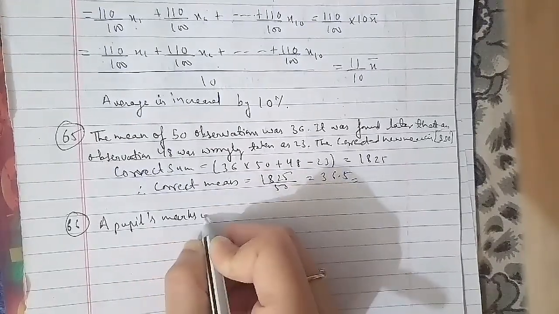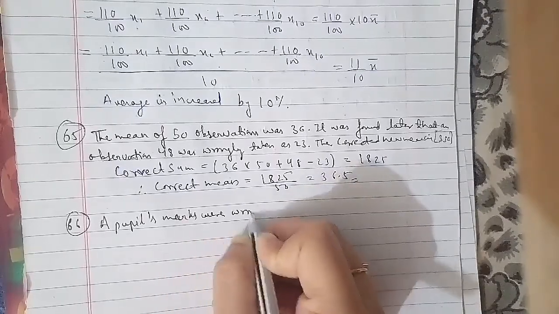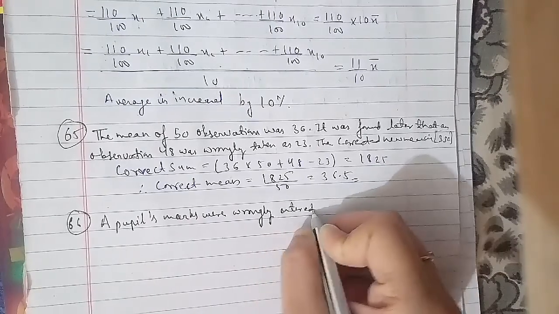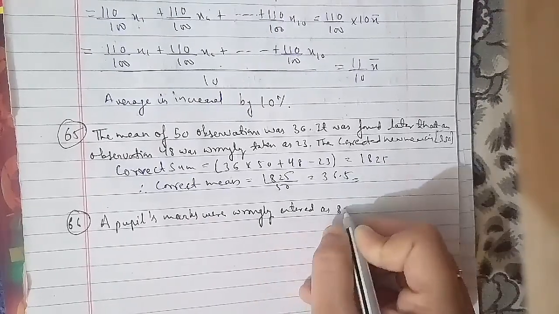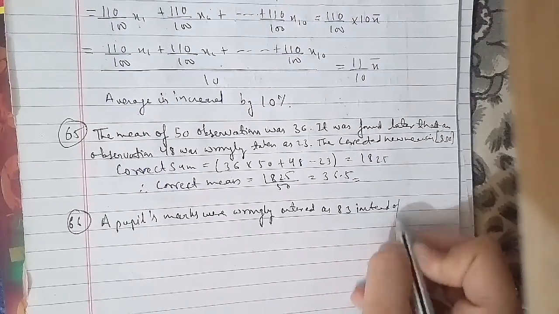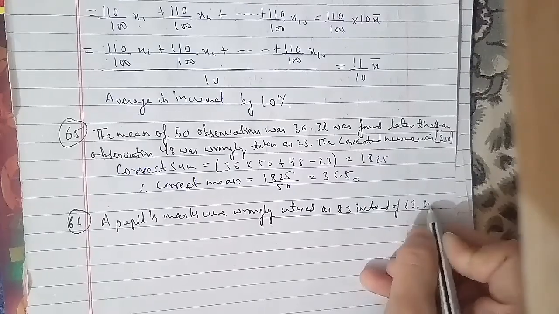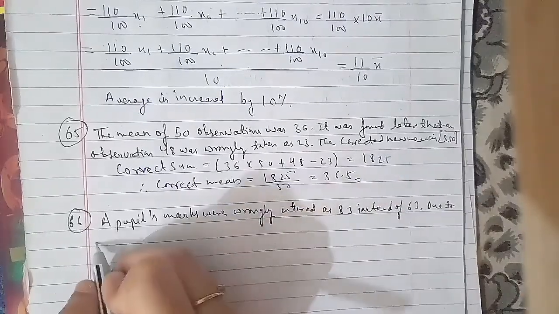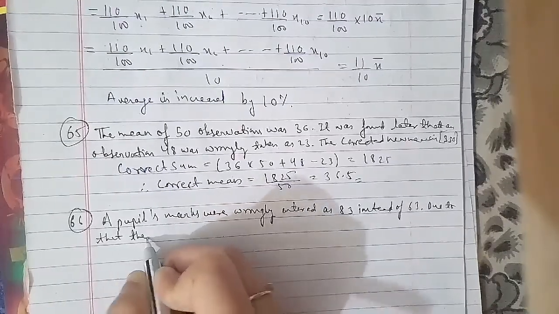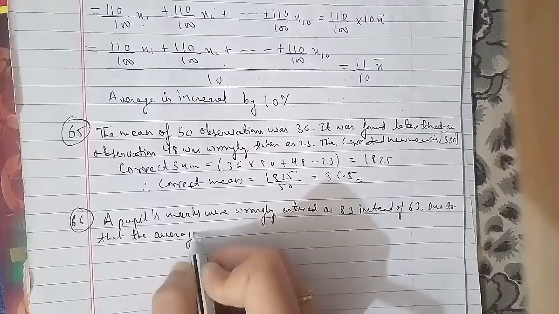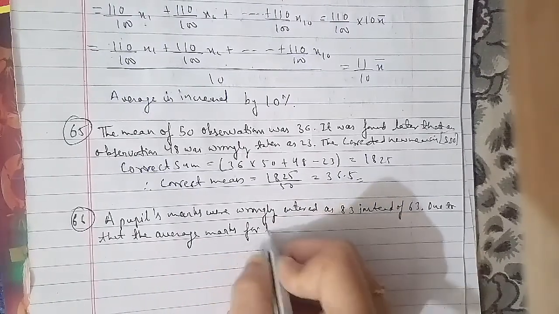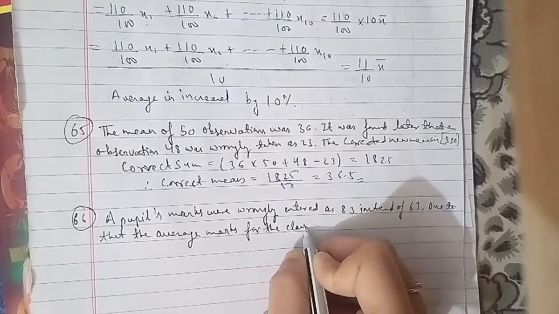Due to that, the average marks for the class got increased by half. The number of people in the class is?